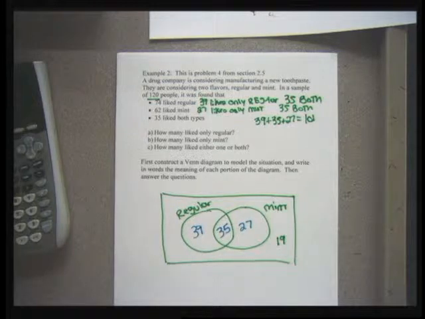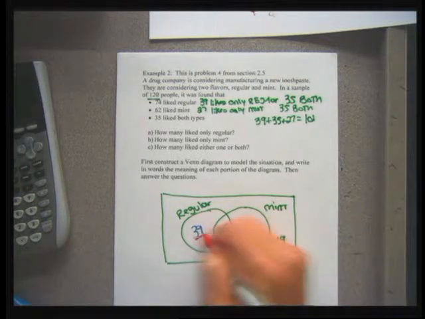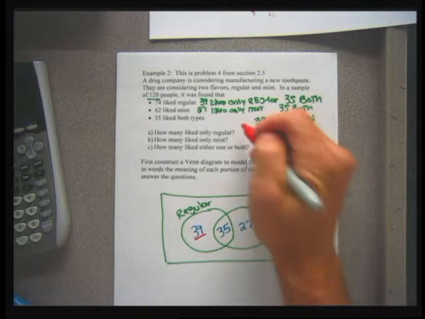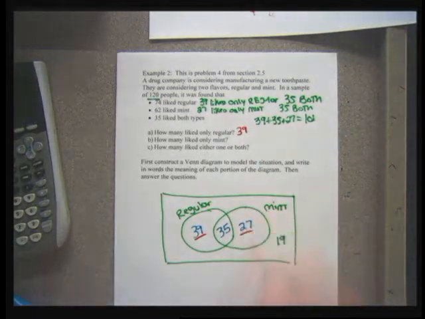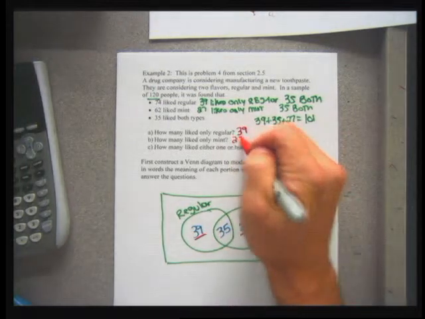It shouldn't be that hard to answer the questions unless the author asks questions that were really tricky. So the first question is how many liked only regular for part A? That's those 39 right there. For part B, how many liked only mint? That's the 27 that's in the mint circle, kind of by itself.